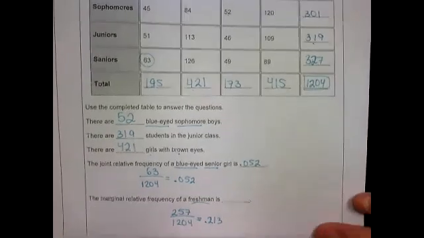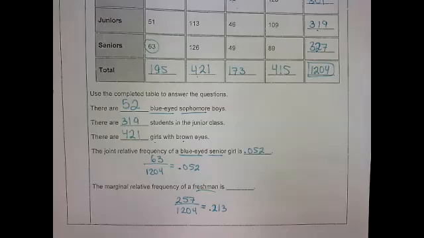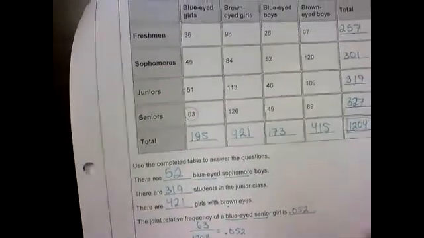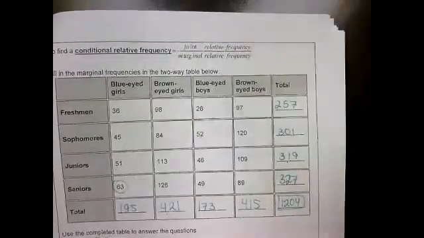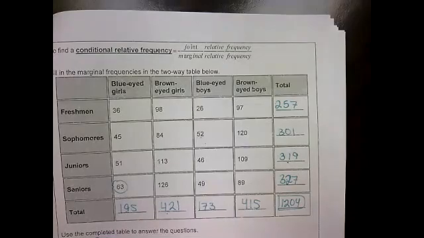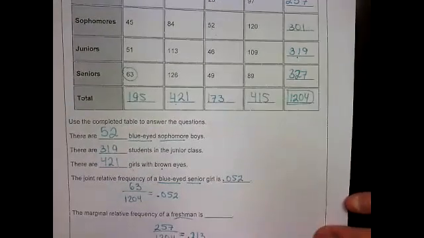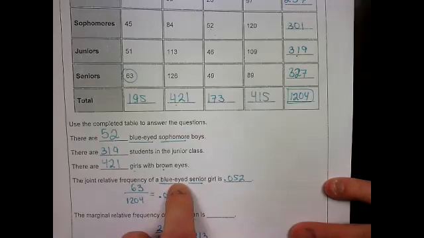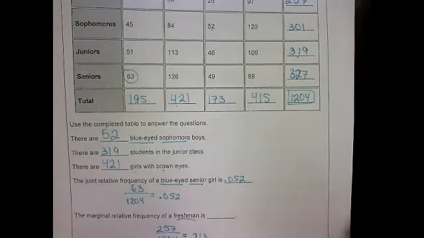Right, and that is it for 5.4. So we didn't actually use this formula today, but in a way we did, because really what we did is we did our blue-eyed out of our total and our senior out of our total. Okay, and then we had to divide them.